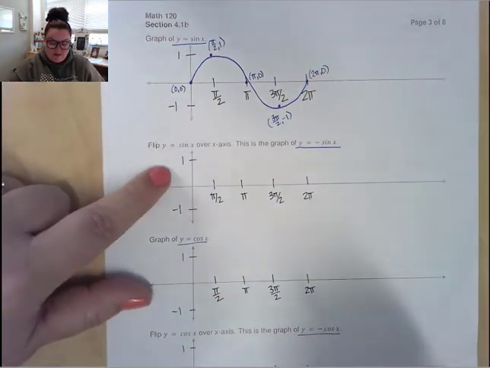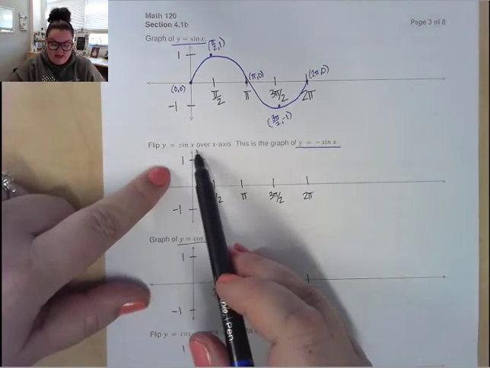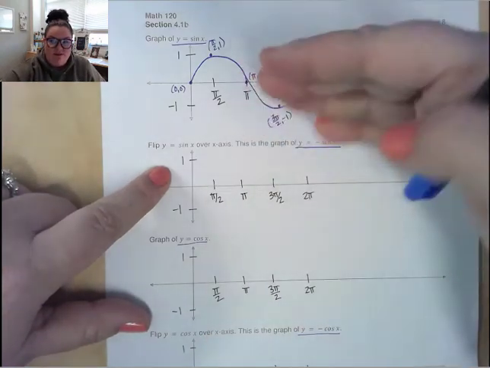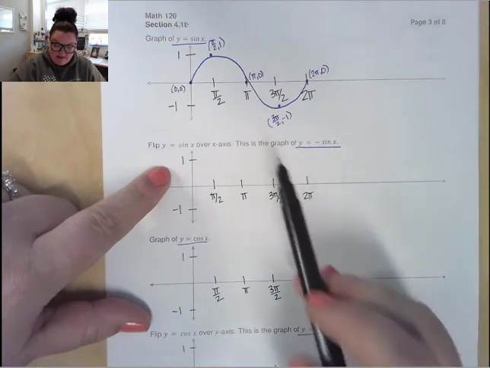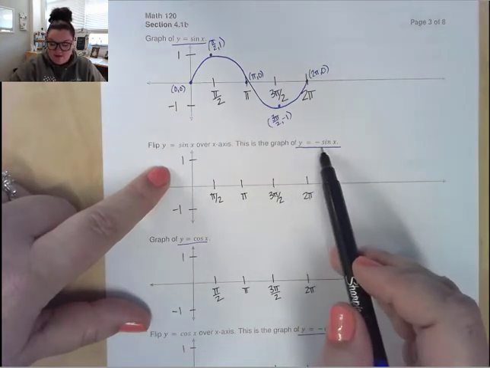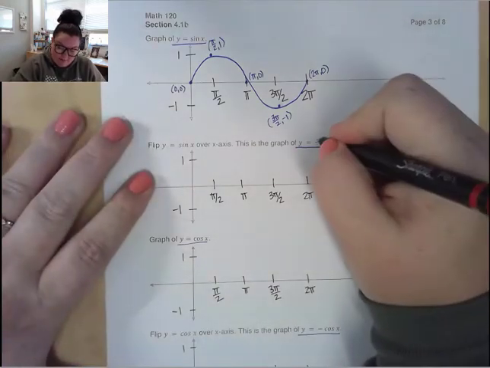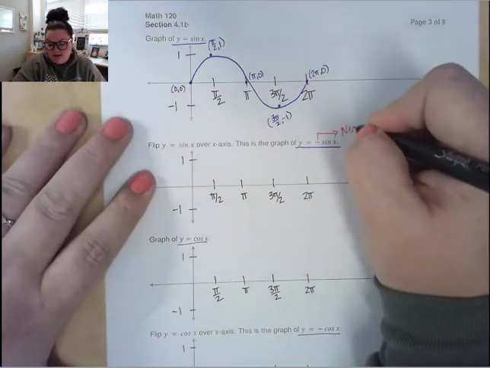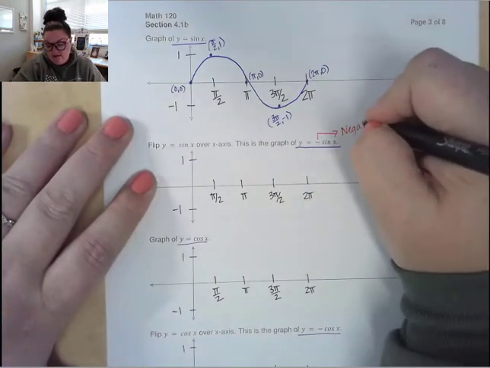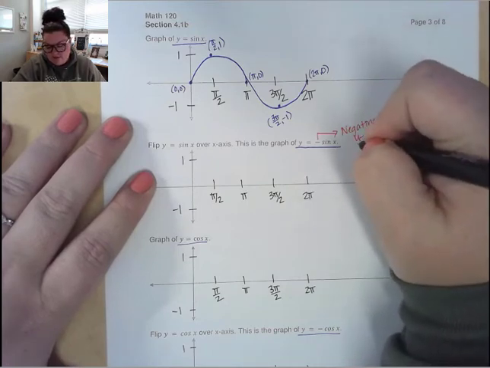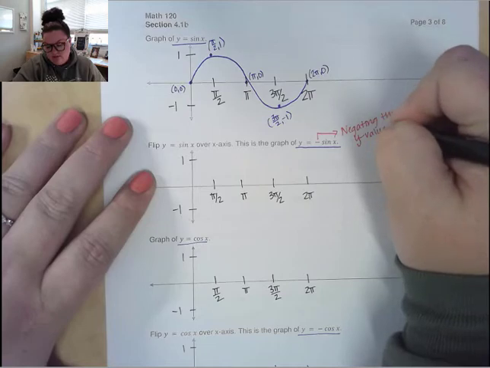So on this next one, it says flip y equals sine x over the x-axis. In other words, what we want to do is flip this, right? And this gives us the graph of y equals negative sine x. Now, when you see this negative, basically all we're doing is negating the y values.